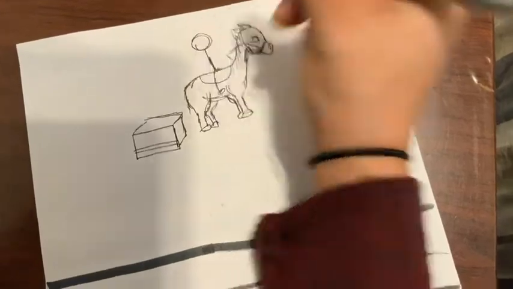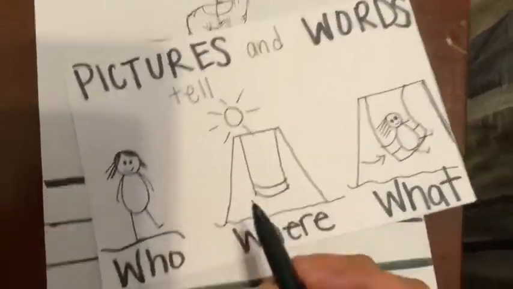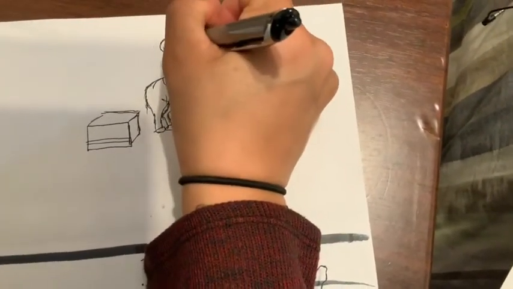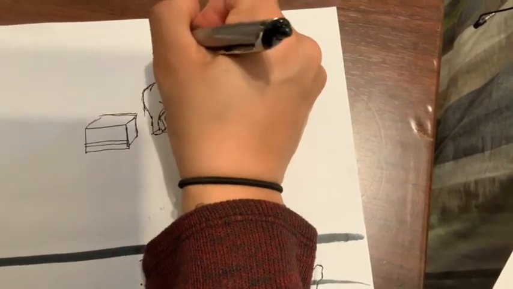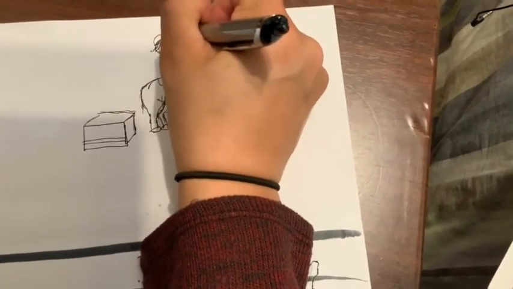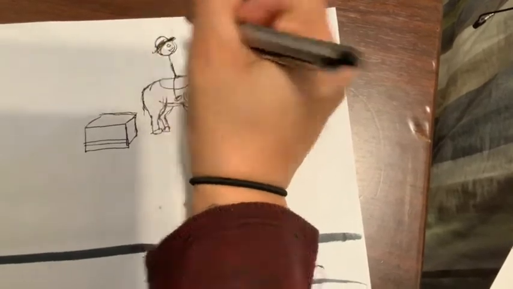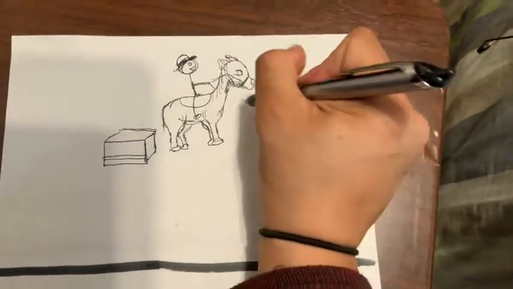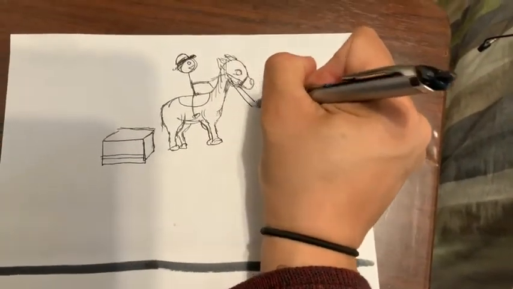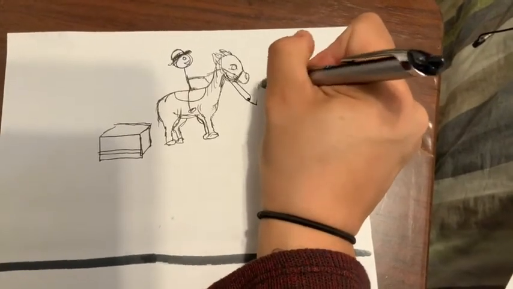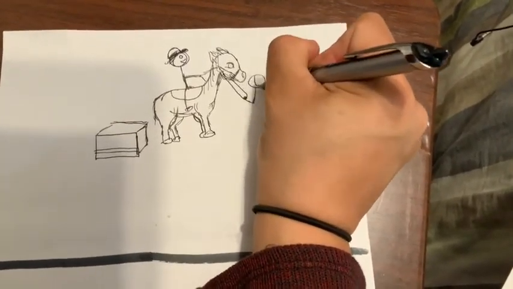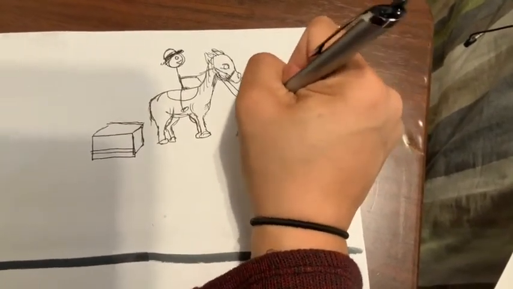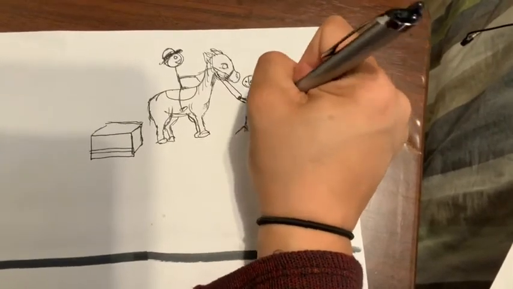Another part of telling with pictures and words is who was there. I'm going to draw Ezekiel, and he was wearing a hat. There's Ezekiel riding this horse, and he's holding on. There were also some guides, and the guides were holding on to the horses. I'm going to draw our horse guide here, and he's happy to see us.